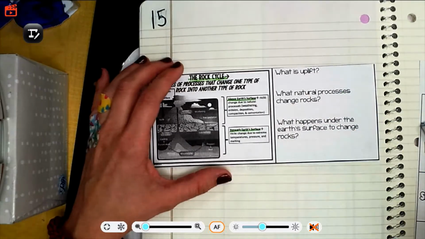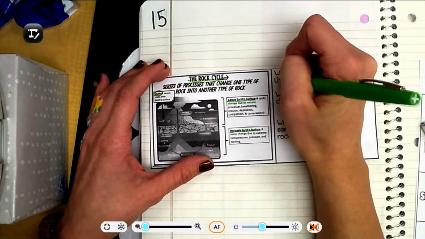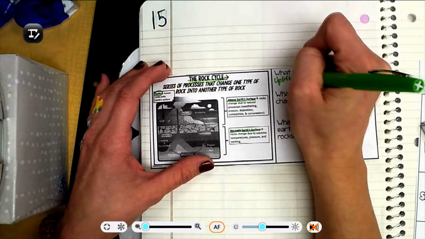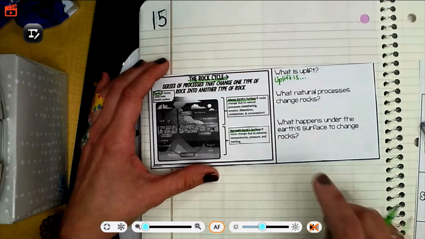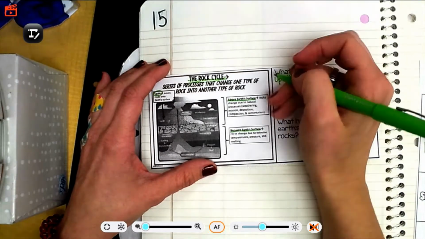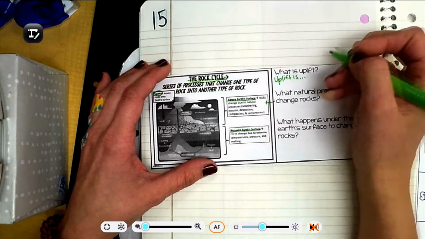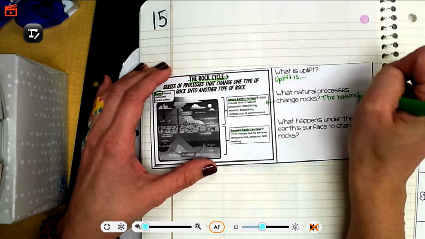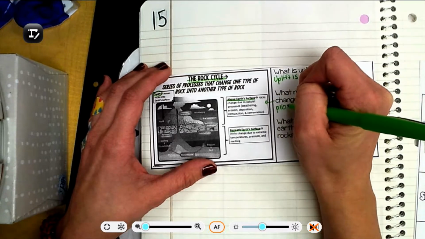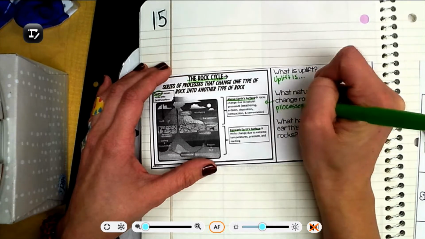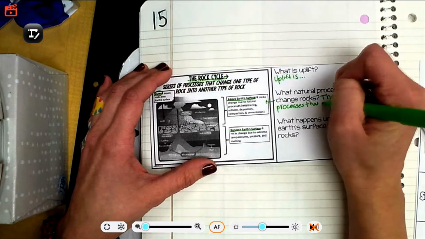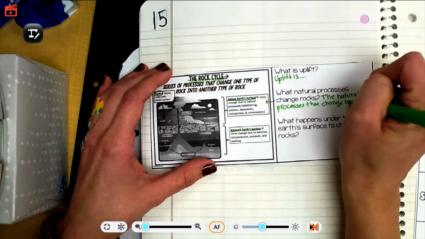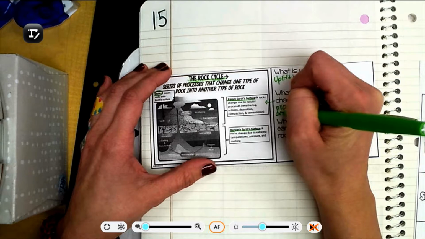So here you're going to answer these questions. What is uplift? Uplift is... Finish that. What natural processes change rocks? The natural processes that change rocks are, list them.